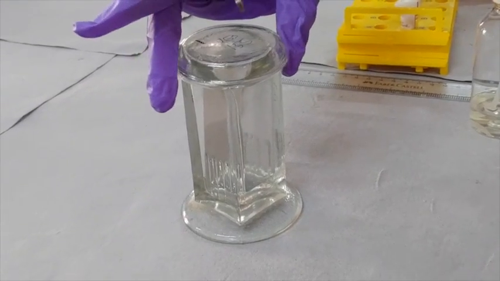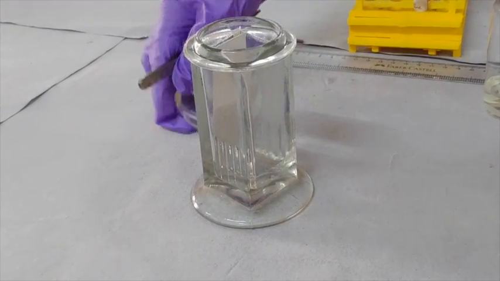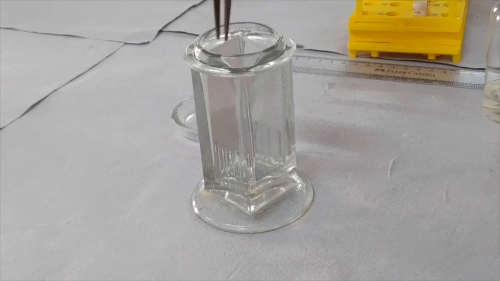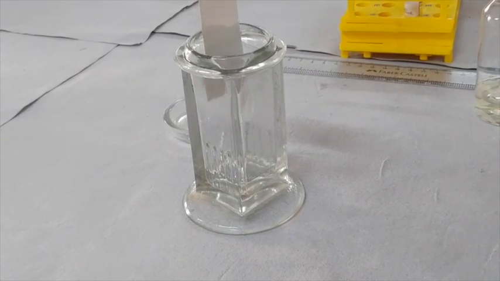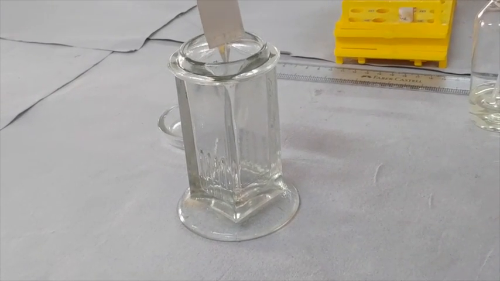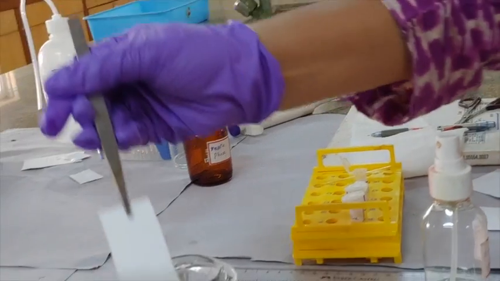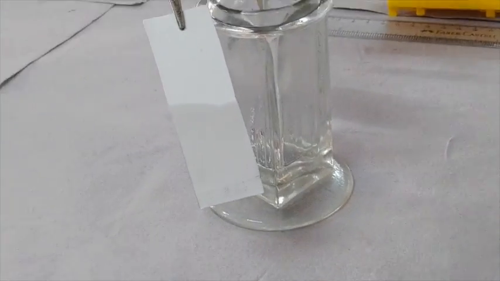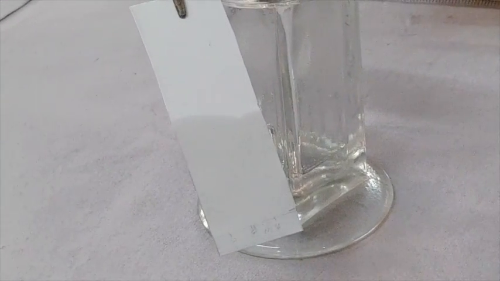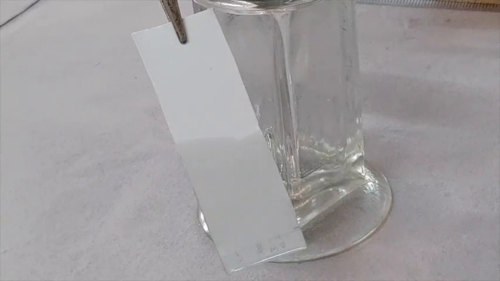The cover of the chamber is opened to take the paper out and check the run of amino acids. You could find the mobile phase was moved up the plate by capillary action, carrying the samples along with it.